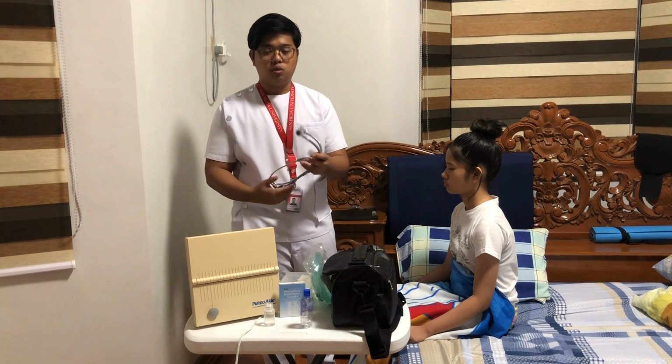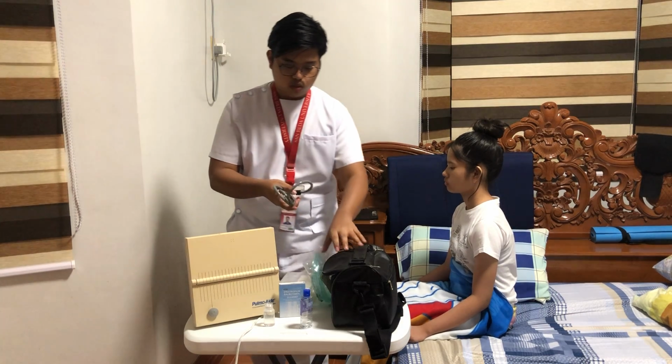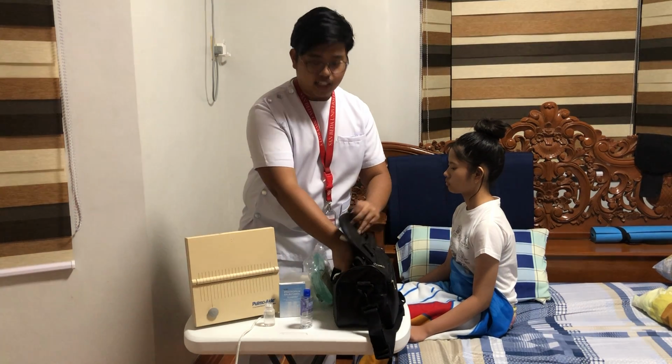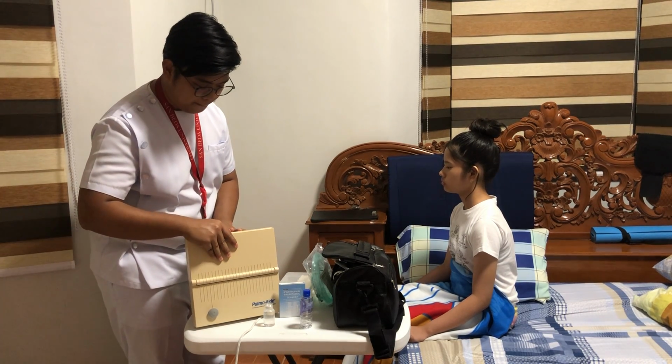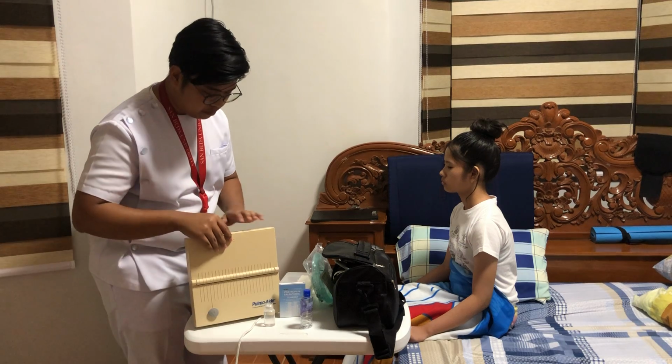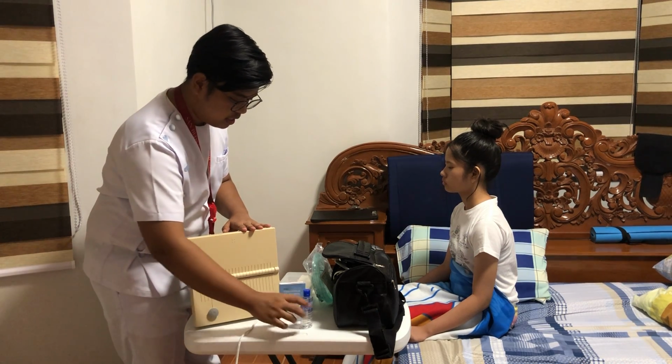Now after doing that, the next thing that we need to do is to attach the nebulizer tubings to the attachment of the compressor, which we have here. We need to set these things aside.